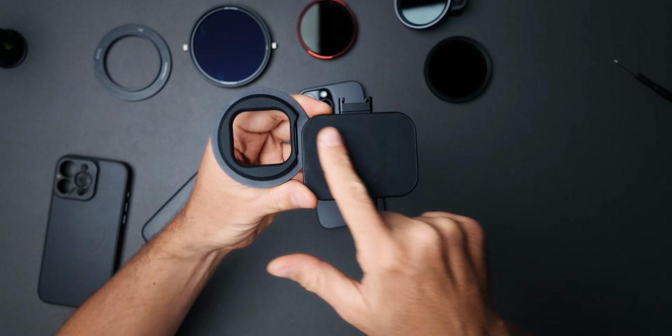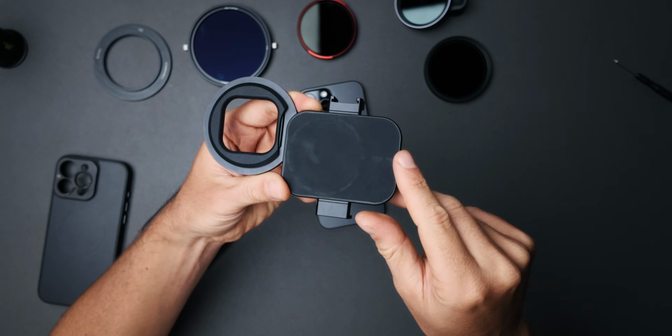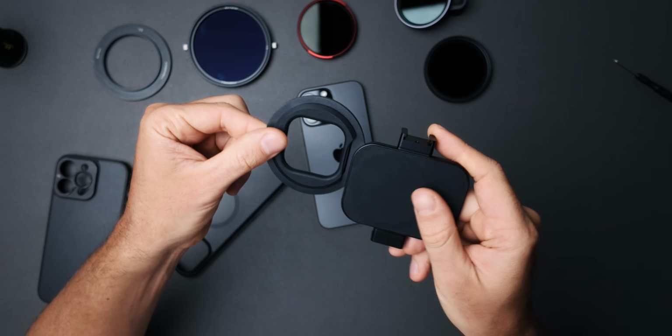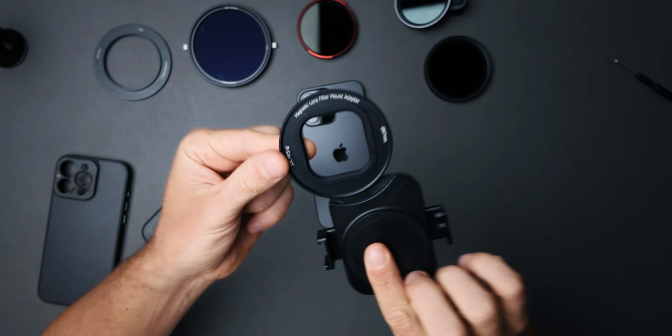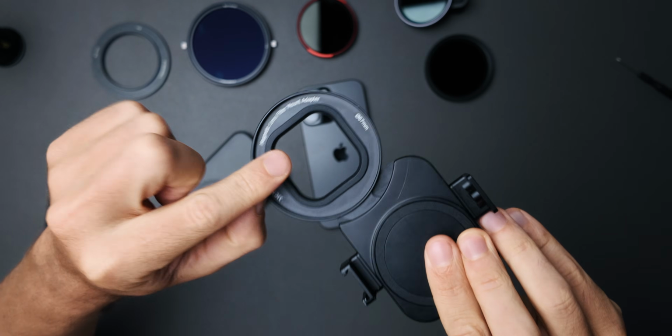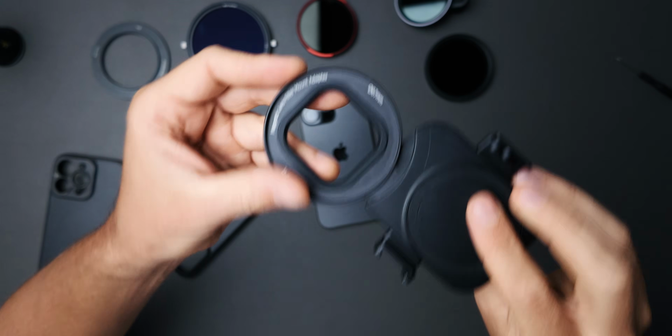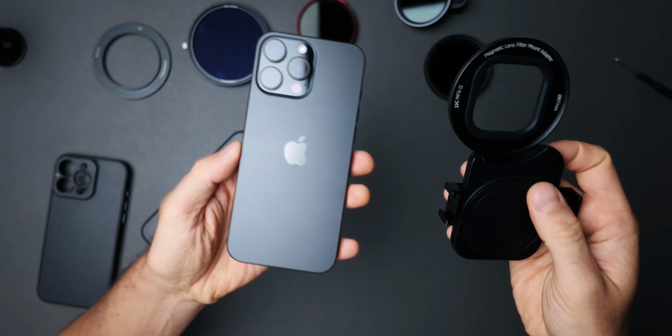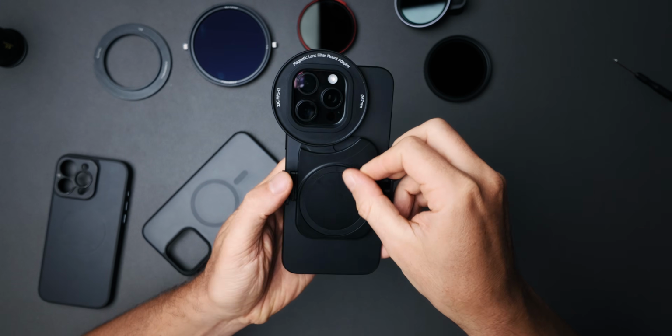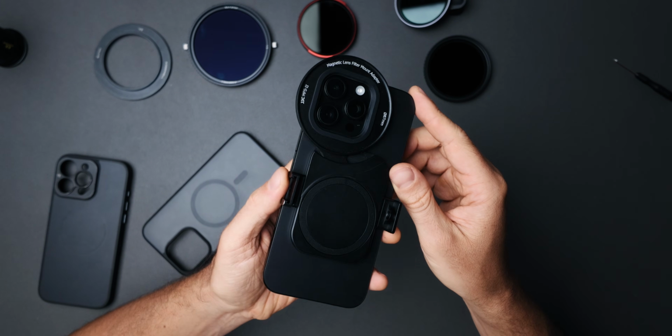So on the back here, you have a normal MagSafe mount. Here you have a rubber piece to prevent light leaks and stuff like that, and it is removable. And here you have a 67mm thread. The way it works, you take your iPhone with MagSafe and then you mount it on like this. And as you can see, it sits beautifully.